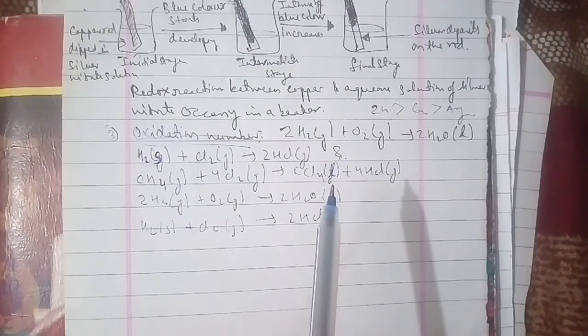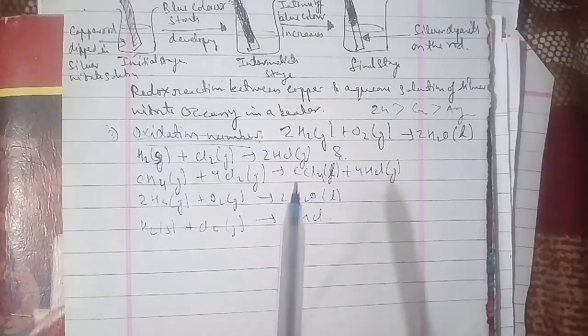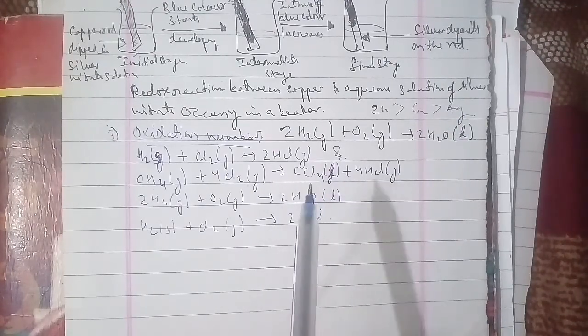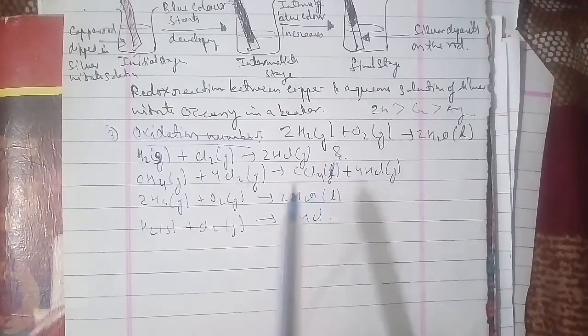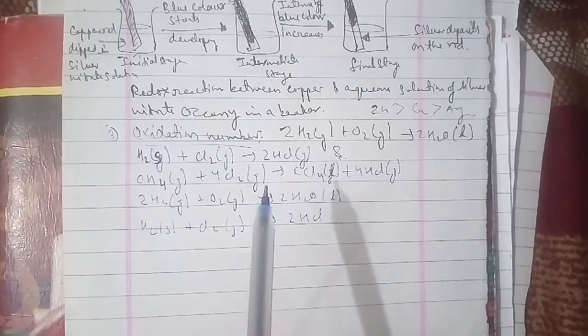We may at this stage use these rules for the calculation of oxidation number. The first rule: in elements in the free or uncombined state, each atom bears an oxidation number of 0.